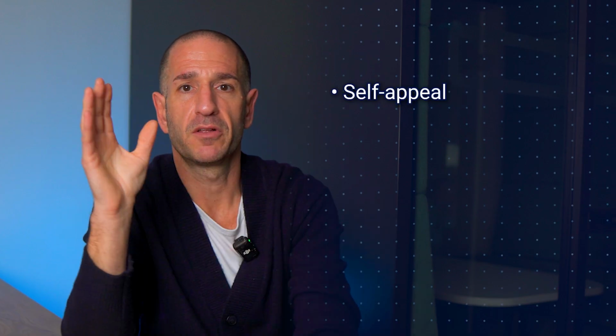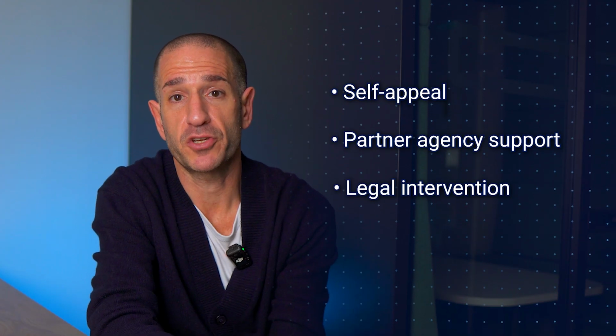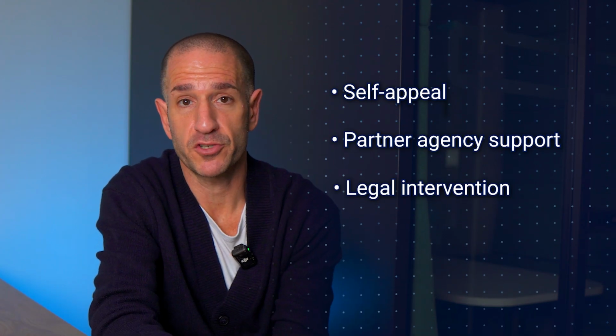So now you understand all three options: self-appeal, partner agency support, and legal intervention. Now, the question is, which one is right for your situation? That usually depends on how much your account is worth, how urgent the recovery is, and whether you have already exhausted simpler options. Now that you know your recovery options, let me show you what the actual recovery process looks like, no matter which path you choose.